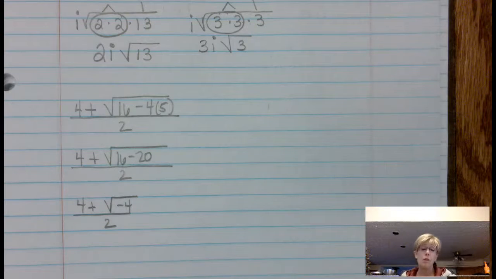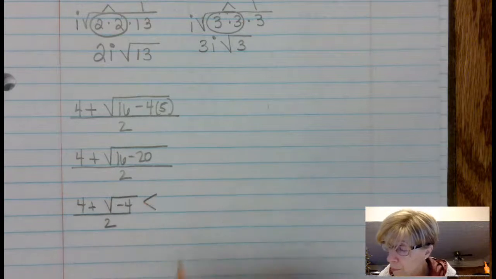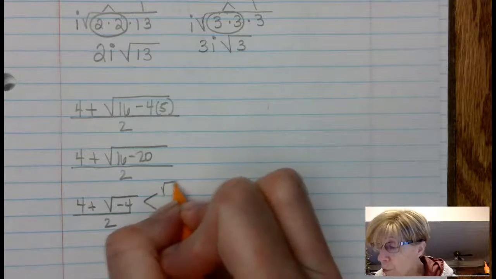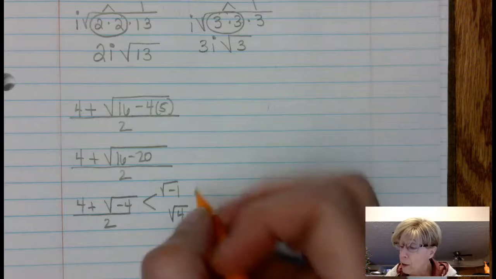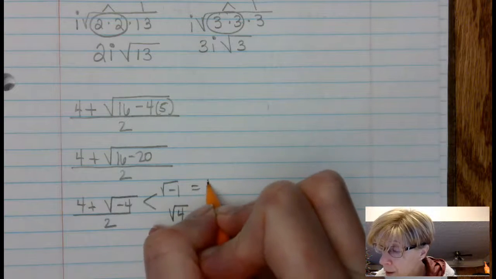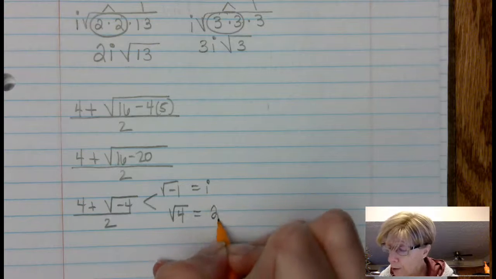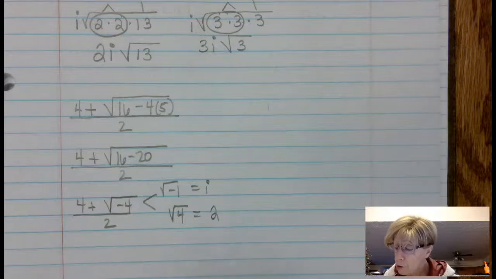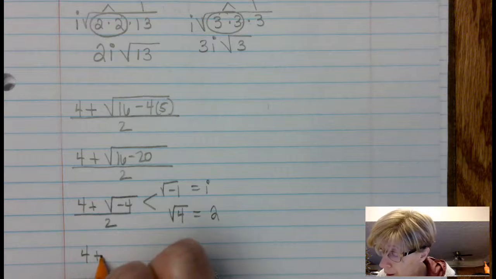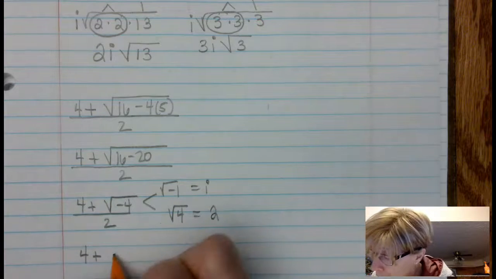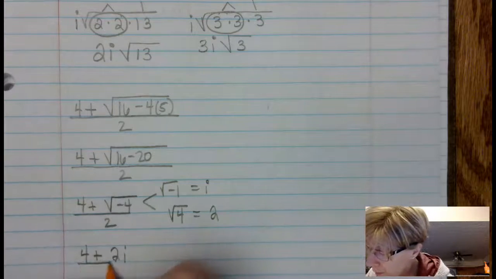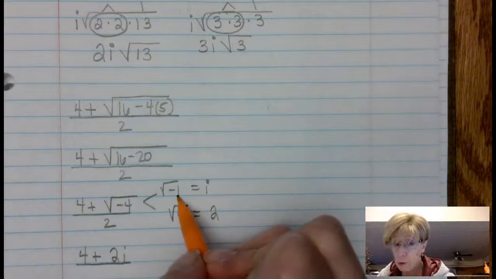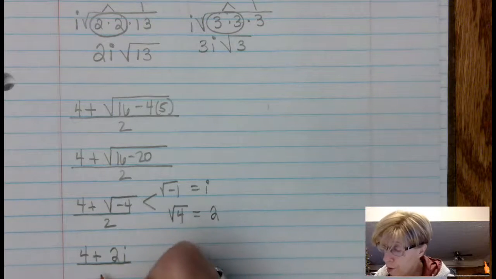And once again, what we need to simplify here is the square root of -4. Well, this is the square root of -1 times the square root of 4. And the square root of -1 is i. The square root of 4 is 2. So this becomes 4 plus 2i. Again, we got the i from the square root of -1, the 2 from the square root of 4, divided by 2.